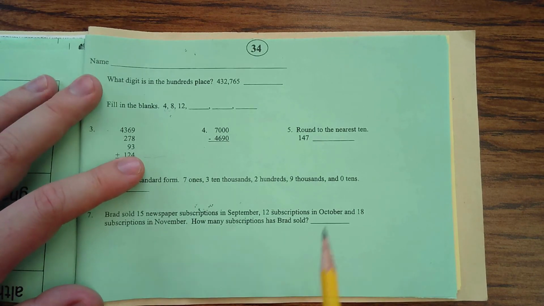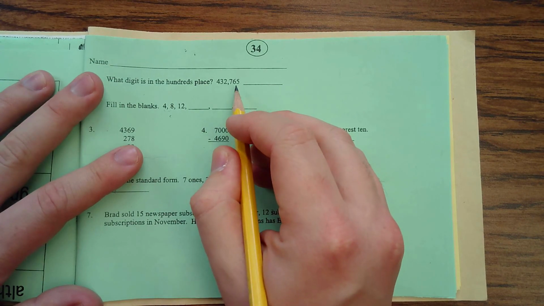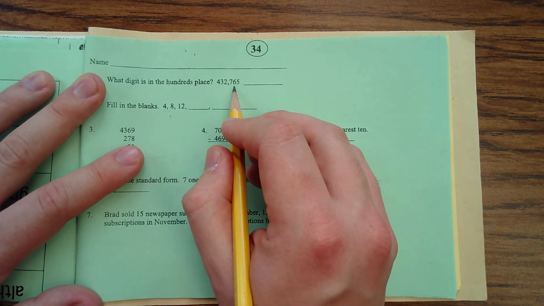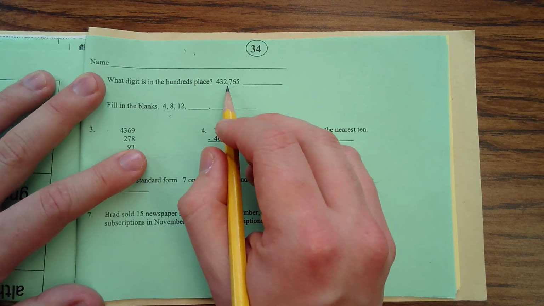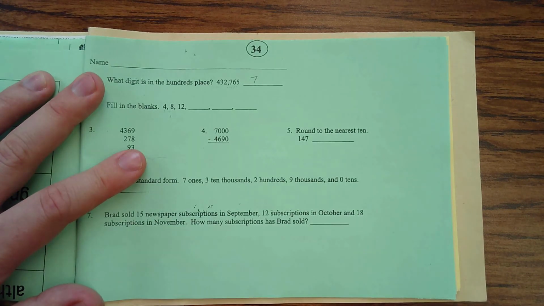Number 1. So we have to find out which digit is in each place. So the ones place, there's a 5. In the tens place, there's a 6. And what comes after tens? Hundreds. So that's 7. There we go. 7 is in the hundreds place.